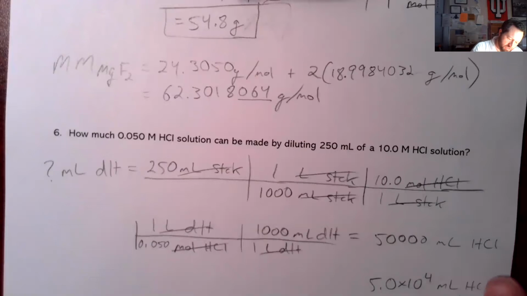Of course, that's a dilution. But we could make 50 liters of our dilution. That is some strong stuff right there.